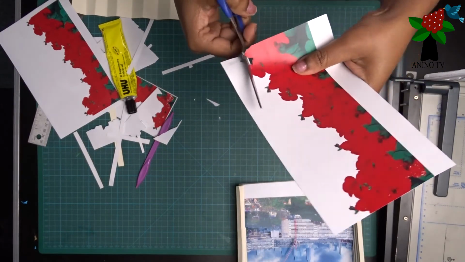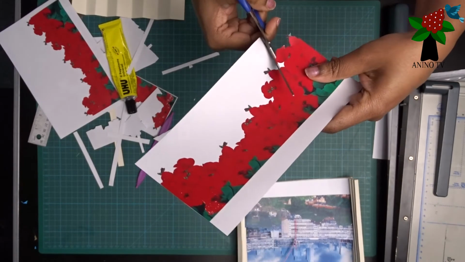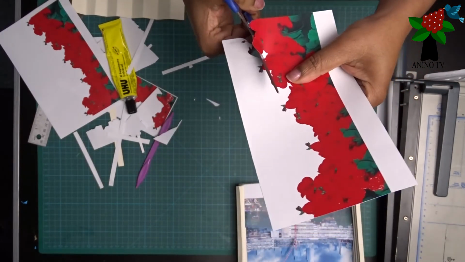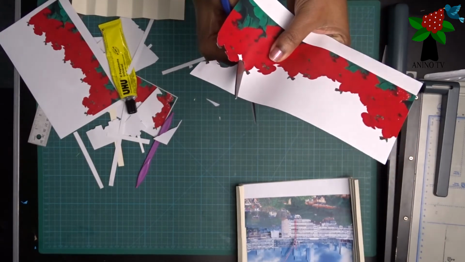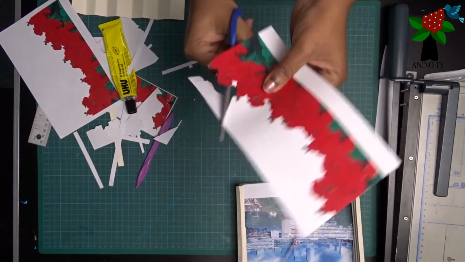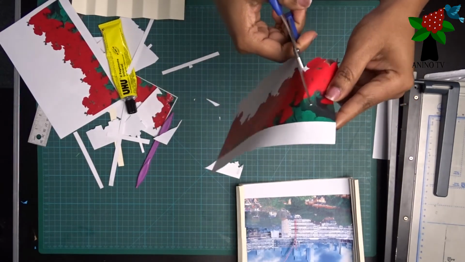Some people are very good with the craft knife and they can go around the images with the X-Acto knife or craft knife. Some are very good with the scissors. So, for the demonstration, I think I would have used a digital cutter to do this job.